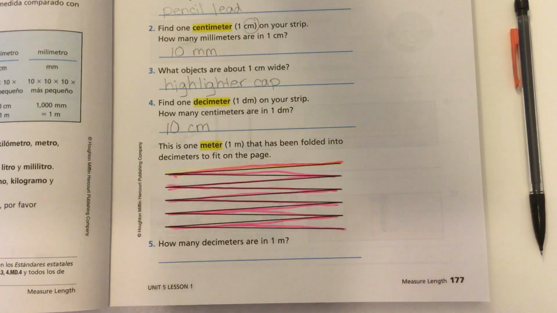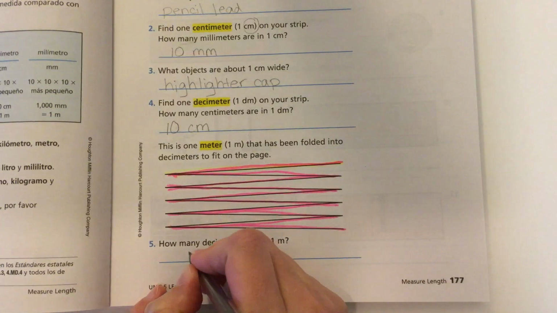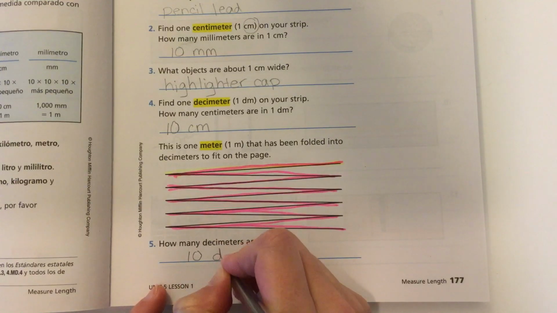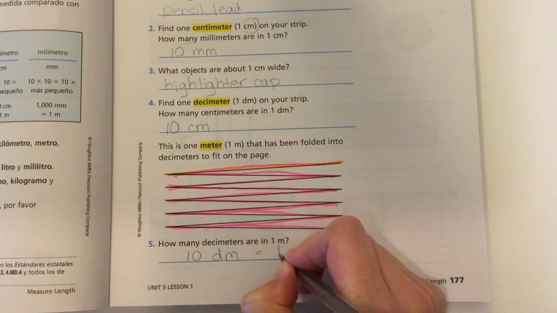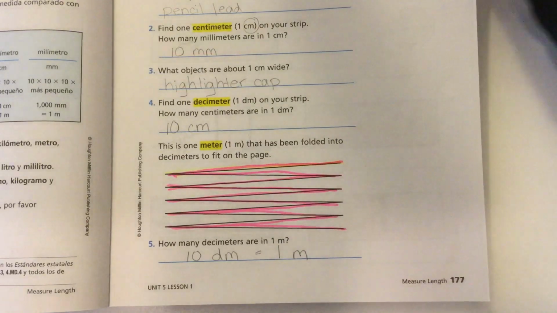How many of you thought it would be 10? Yeah, I predicted it would be 10, if you're starting to notice that the decimal system works a lot in tens, hundreds, and thousands. So there are 10 decimeters. The correct abbreviation there is DM in 1 meter. So you could say 10 decimeters are equivalent or equal to 1 meter.